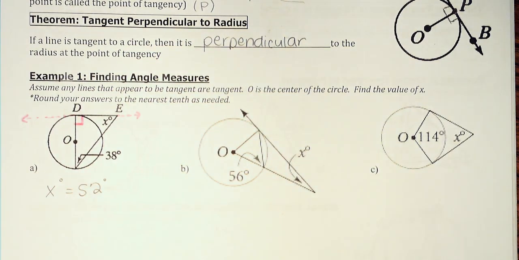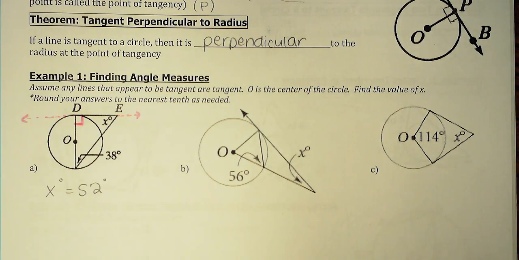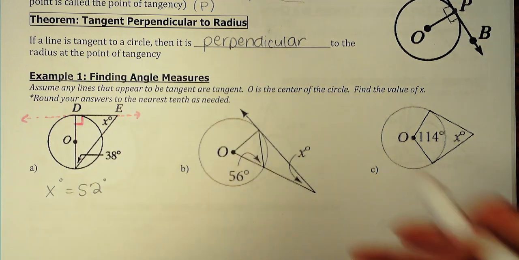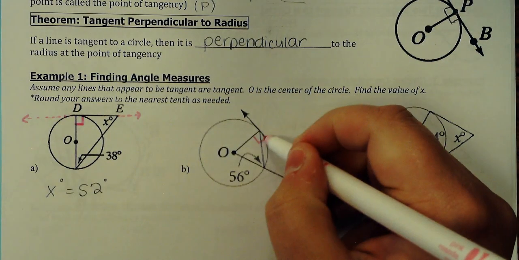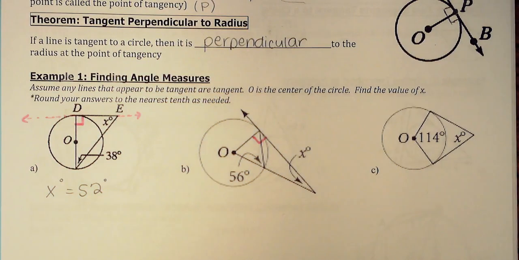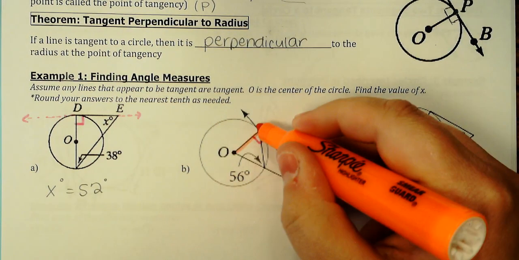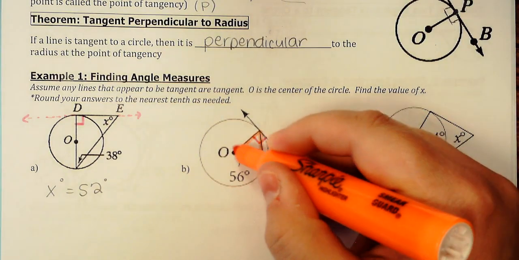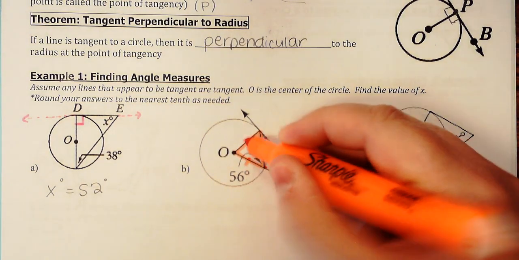Okay, now this one's a little bit trickier. So what I've got going on here, here's my tangent line. So this is a right angle. Now within this picture, I also have a triangle here. And this is a radius and a radius.